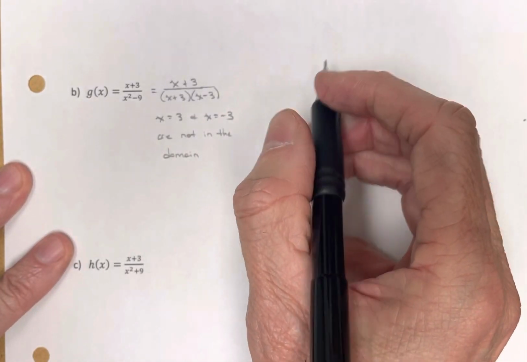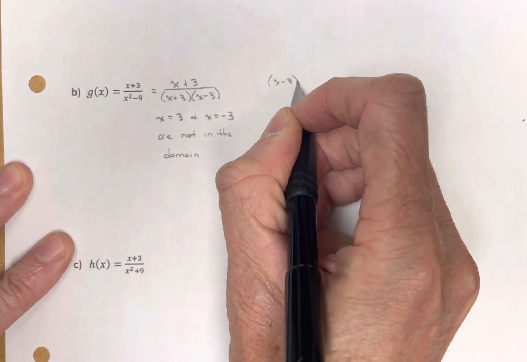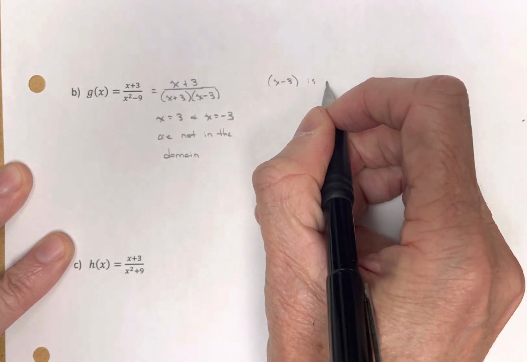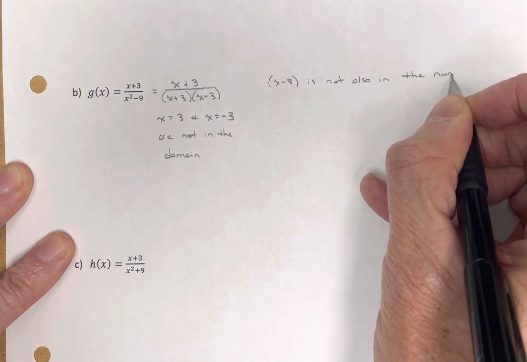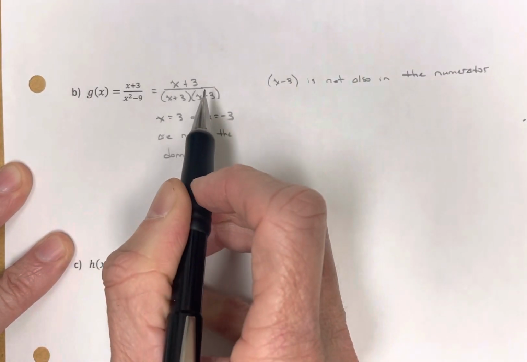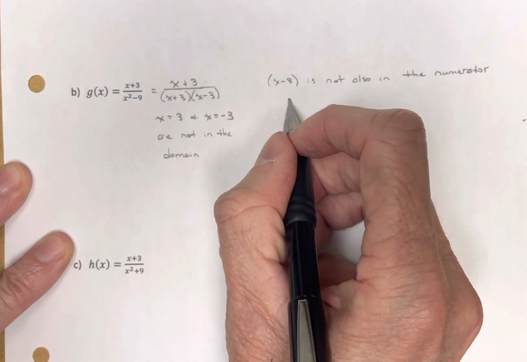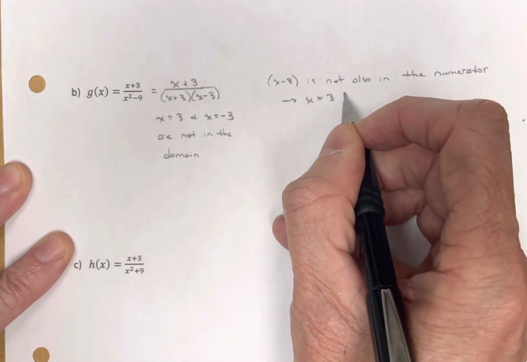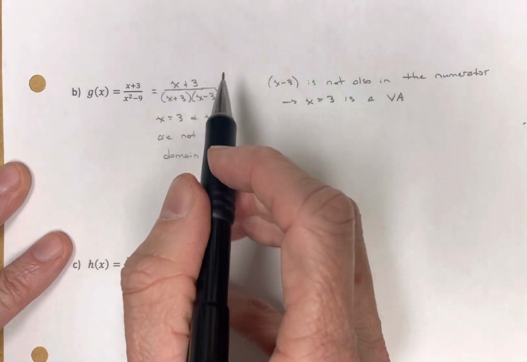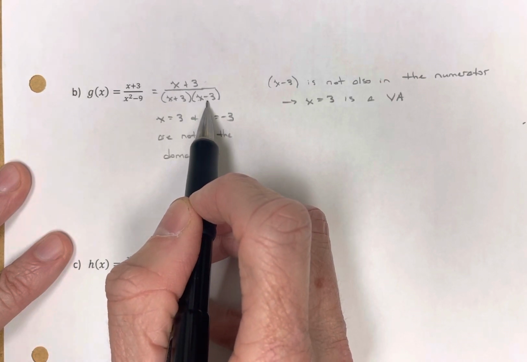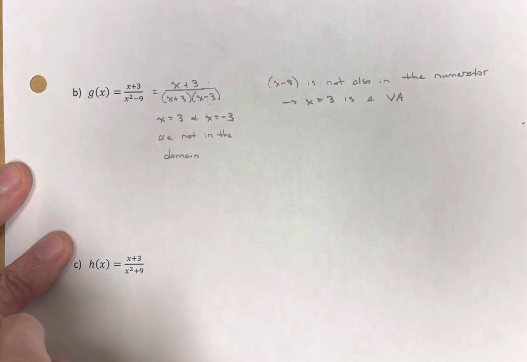Well, let's see here. X minus 3 is not also a factor in the numerator. I have x minus 3 in the denominator. I don't have an x minus 3 in the numerator. This tells me that x equals 3 is, and I'll abbreviate with a VA, a vertical asymptote. Okay, it's not in the domain. It's a vertical asymptote if that factor is not in the numerator.